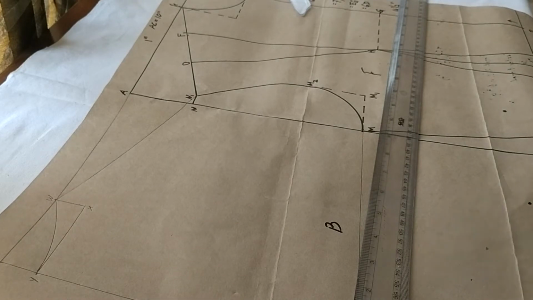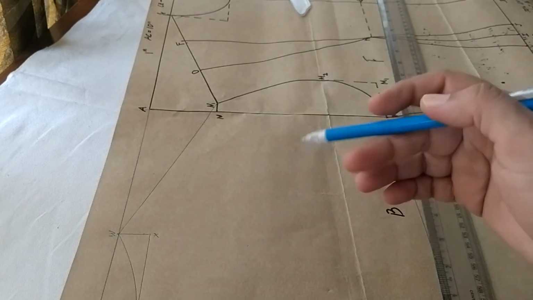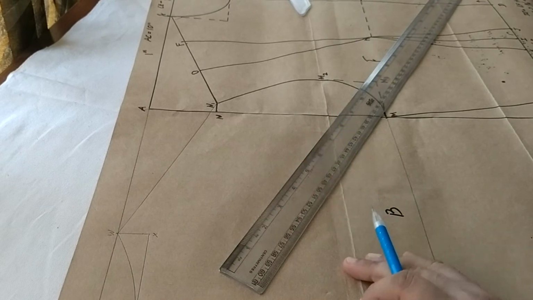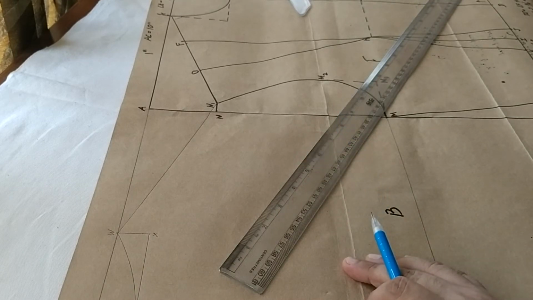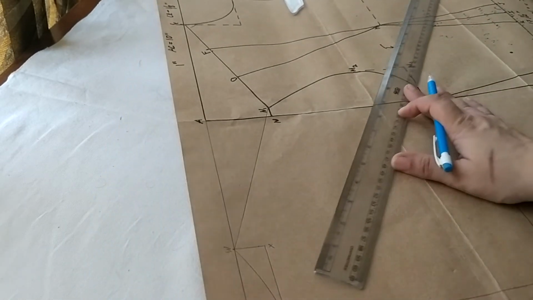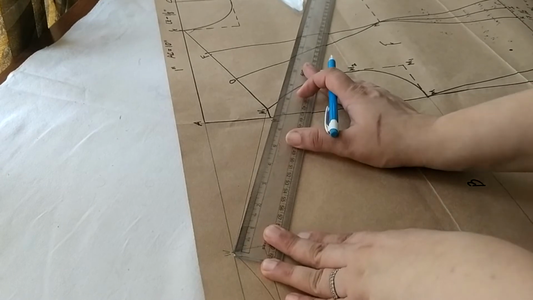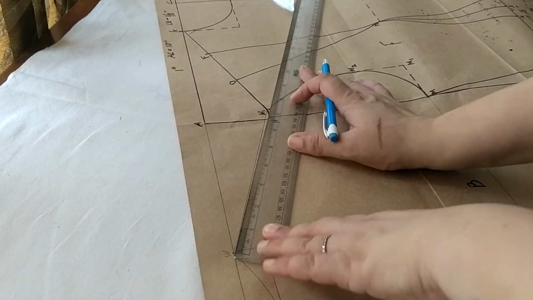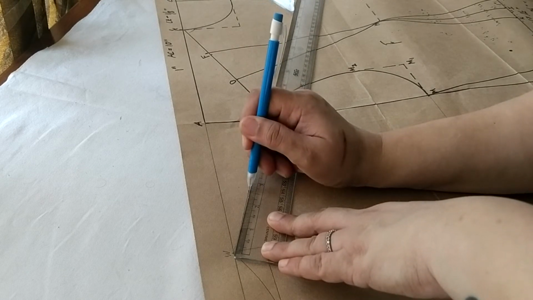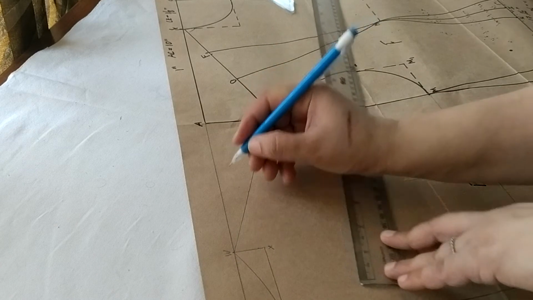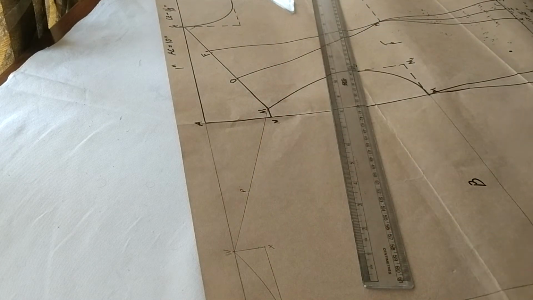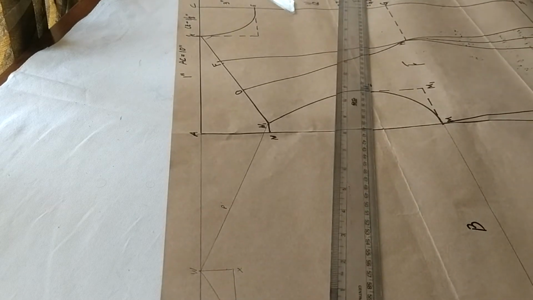After doing this, the next point is to mark half of shoulder. So what we'll do is, see, shoulder measurement was 5 inches. So half of shoulder would be 2.5 inches, and we will add 1 by 8 inches to this. So I will first measure W to P. I will first measure 2.5 inches, it's here, and then 1 by 8 inches, that's here. So this is my point P, right? WP is equal to half of shoulder plus 1 by 8 inches.